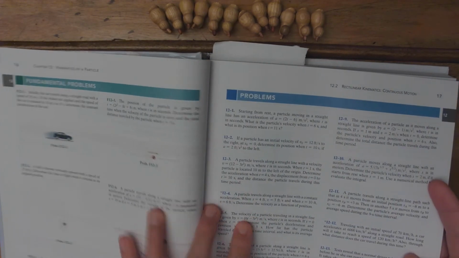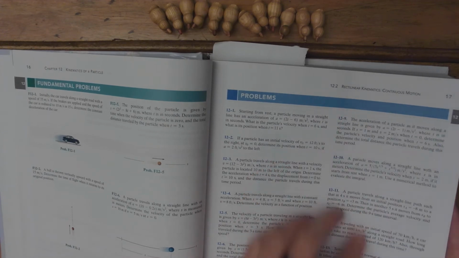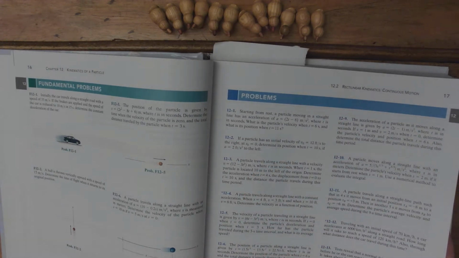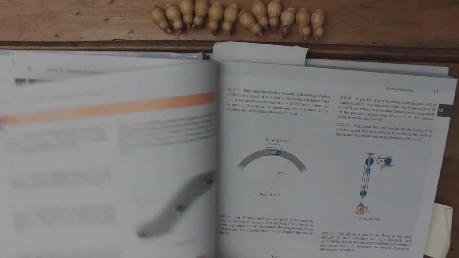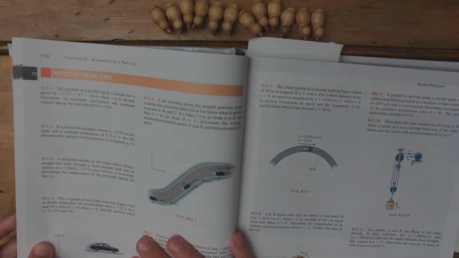Therefore, when I'm doing these problems, I know that they are on rectilinear kinematics, continuous motion, which might help me to solve the problem because I know what kind of problem it is. But if you look at the review problems, they're not listed by section. They probably are in order. But anyways, if you do a review problem, you don't necessarily know what section it came from.